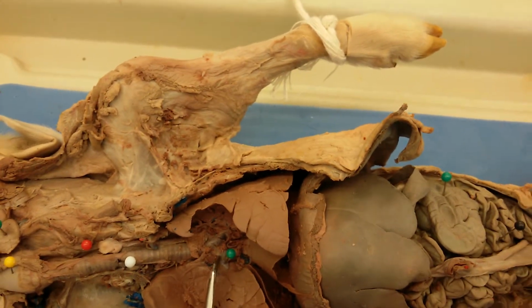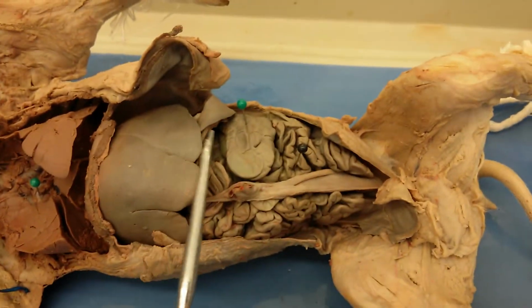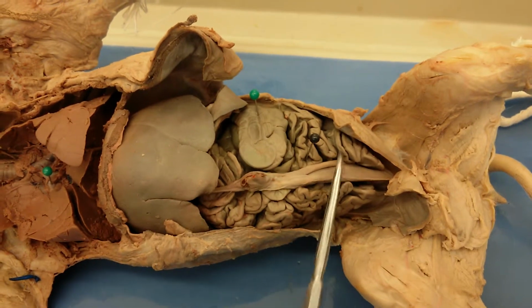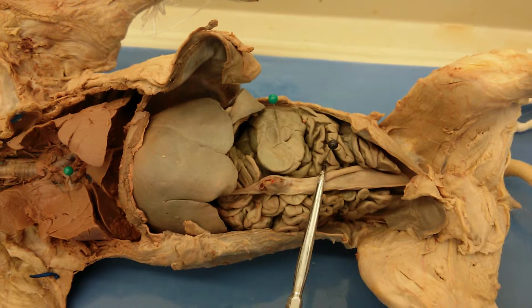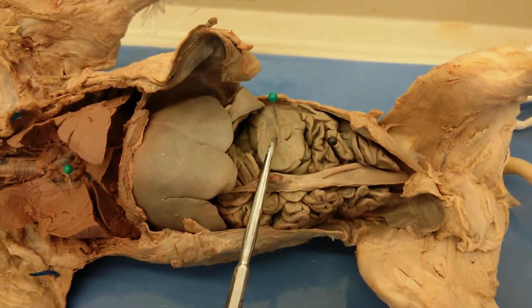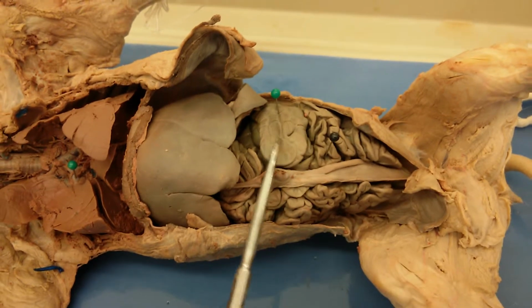So this would be the right main bronchus and the left main bronchus. And you can also see better here the small intestine with the jejunum of it marked, and then large intestine, this is just the spiral colon of the pig's large intestine.